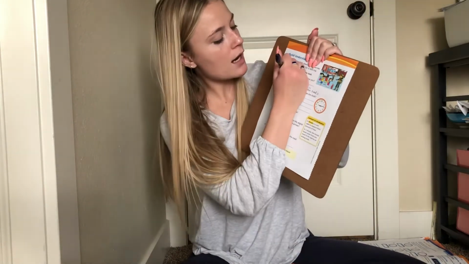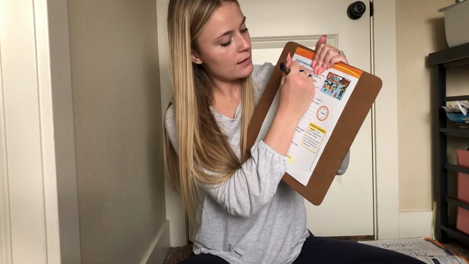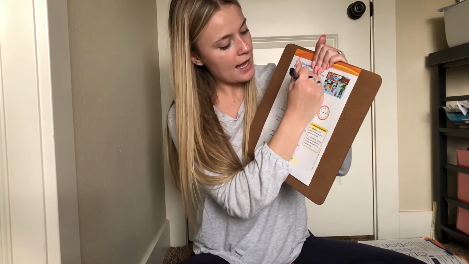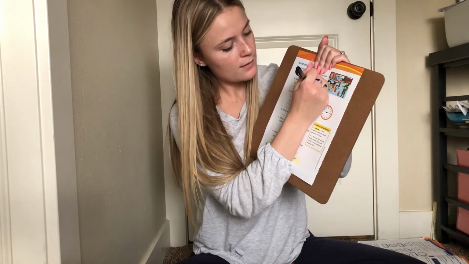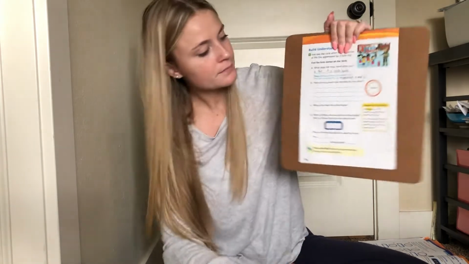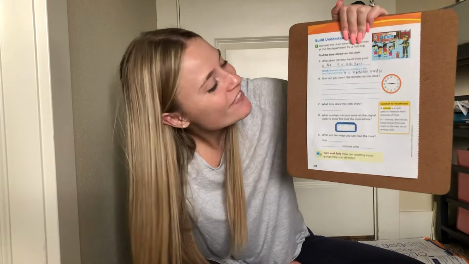So what does the hour hand show you? It shows that we are in the 9 o'clock hour. In the 9 o'clock hour. Okay, can you see it?